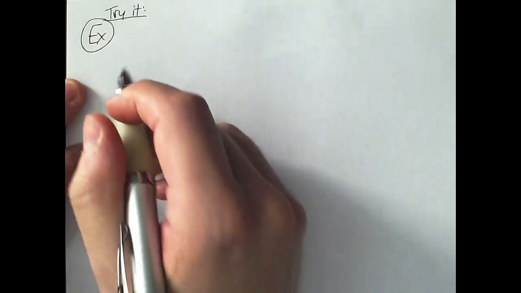All right. Something for you to try. Let's see. Should I explain the problem in words first, or should I draw the picture first? I'll draw a picture, and then there's going to be some sentences to the side of it.